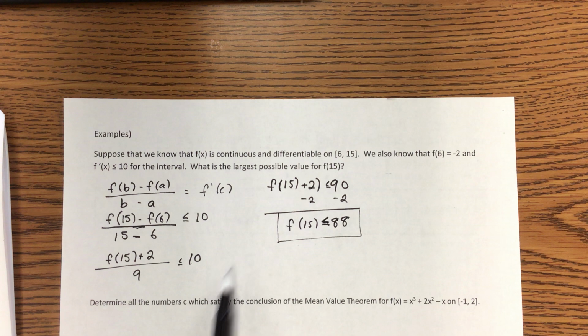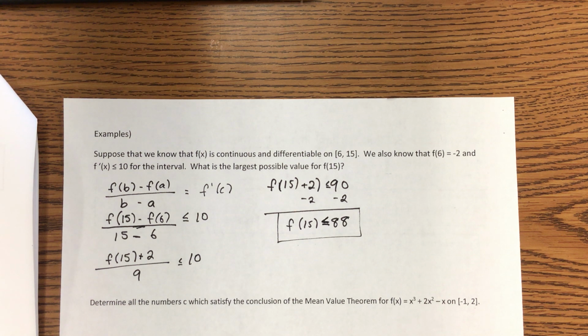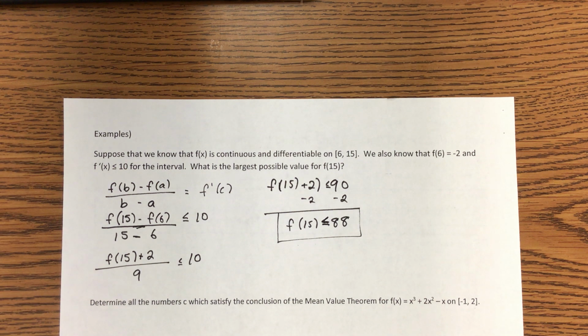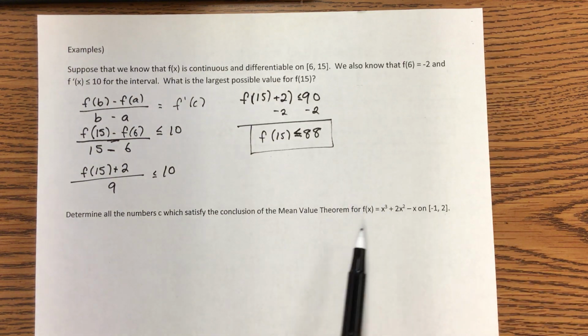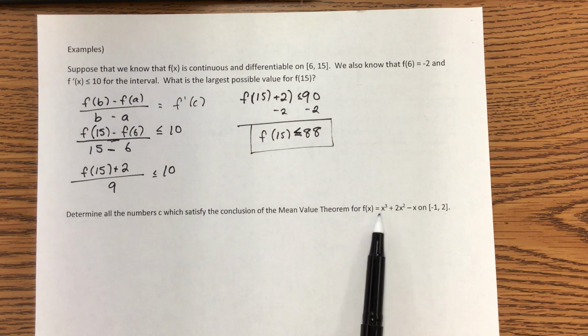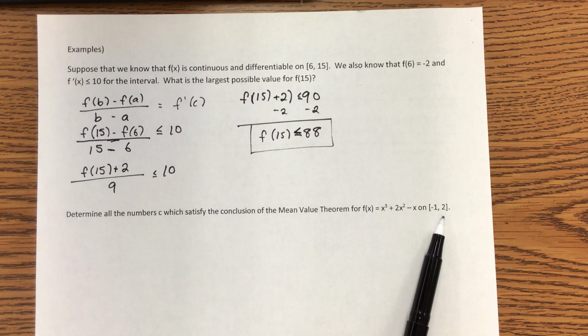That's not a very common problem. Usually we are solving to find the C value, so this next one's going to be the more common problem. Here we go. Determine all the numbers C which satisfy the conclusion of the mean value theorem for f of x equals that cubic function on -1 to 2.